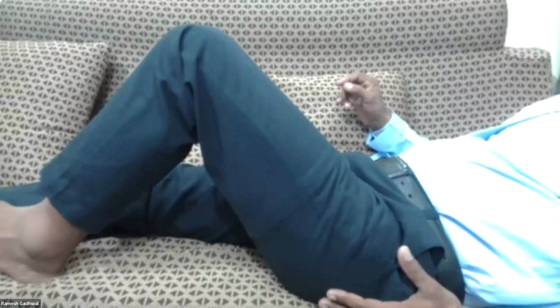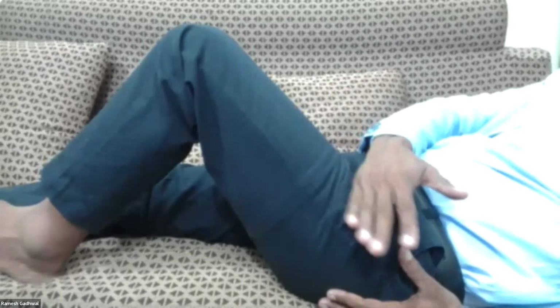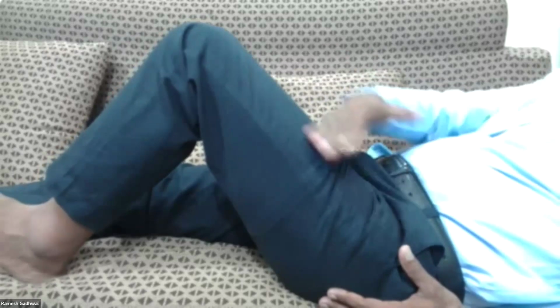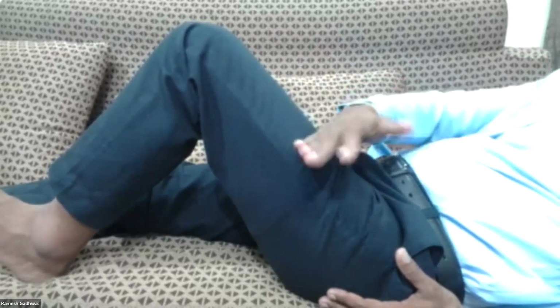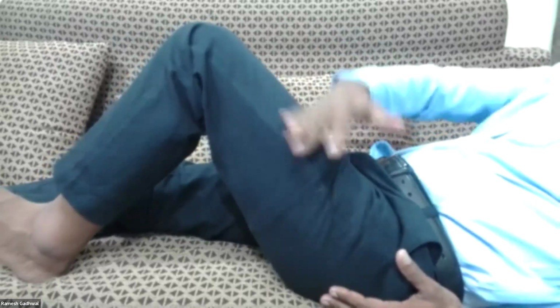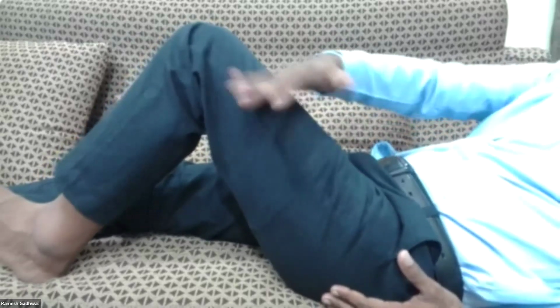Stomach meridian. So you apply pressure on all the stomach meridian points while you are doing this, rotating like this. And it is giving a very good result to your patient. And it increases your clinical practice.